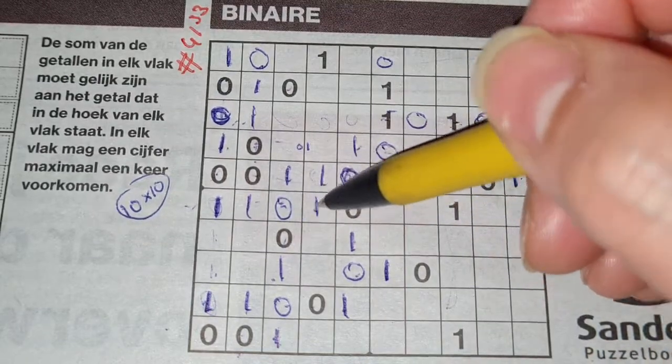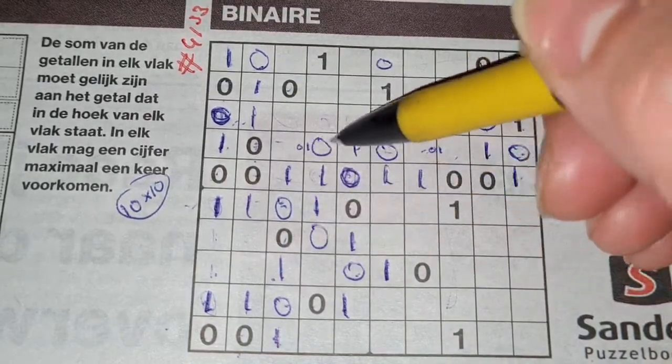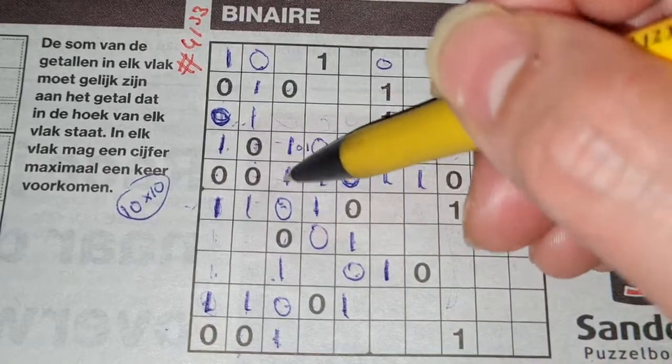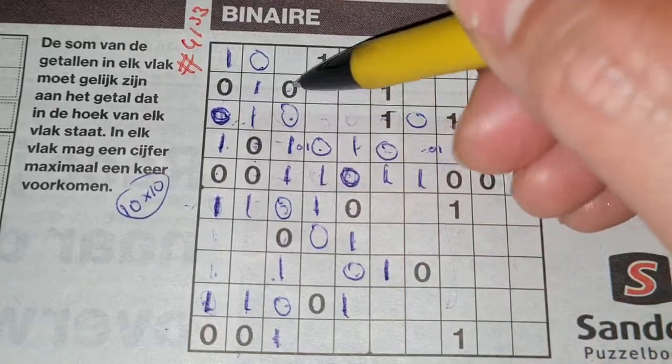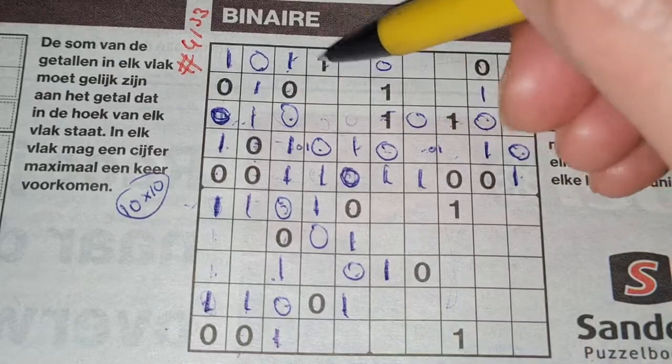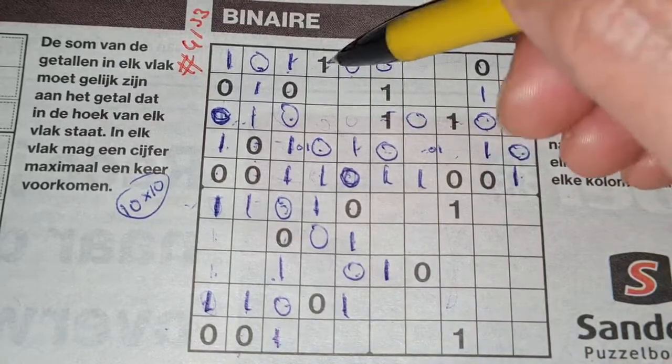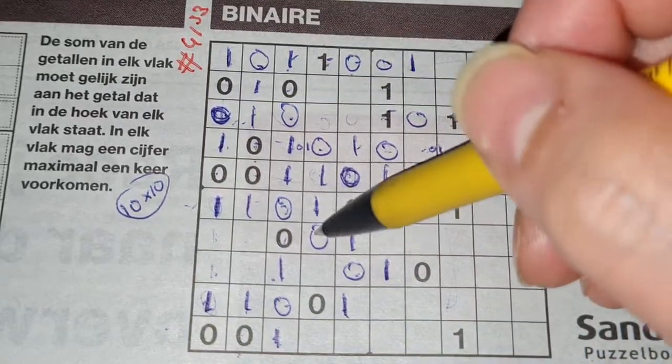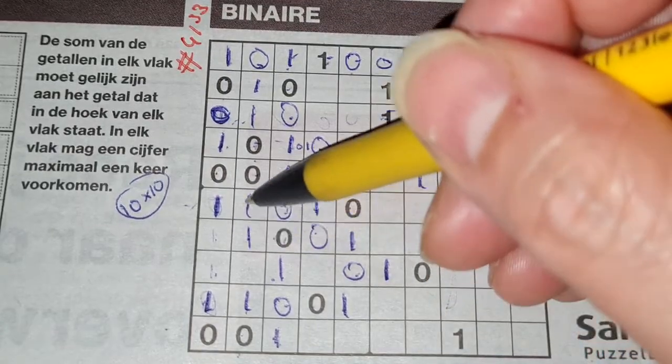Between 2 O's comes a 1. Double 1, here no, there no. Between 2 O's comes a 1. Double 1, here no, there no. Double O, here 1, there 1. Double 1, here no, there no. Double O, here 1, there 1. Double O, here 1, there 1.